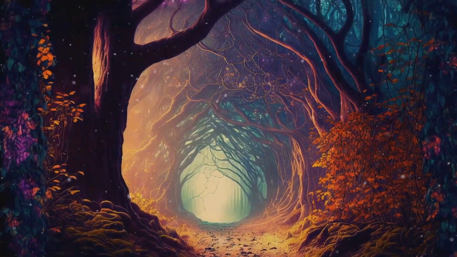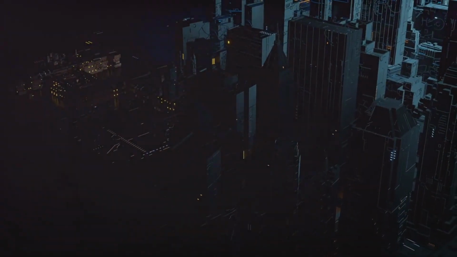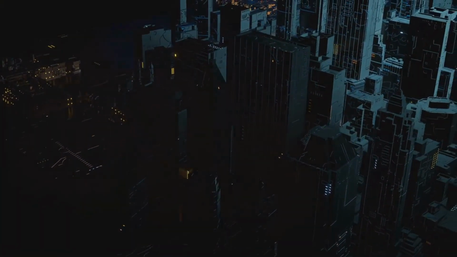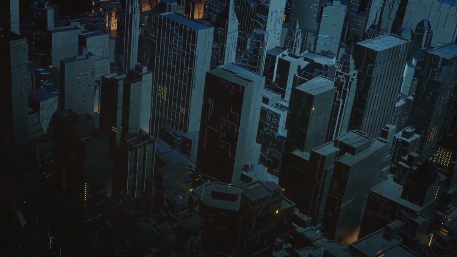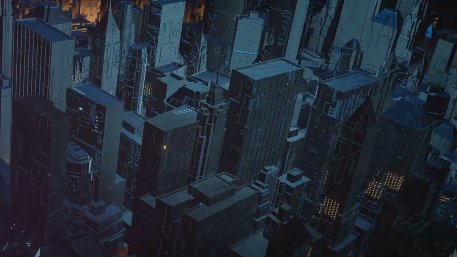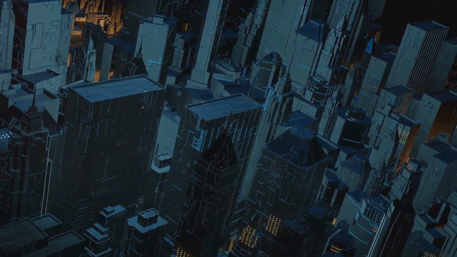Set designs are equally important. They provide context and depth to your scenes. Whether it's a cozy home interior or a sprawling alien landscape, the set gives your characters a sense of place and helps ground the audience in your animated world.